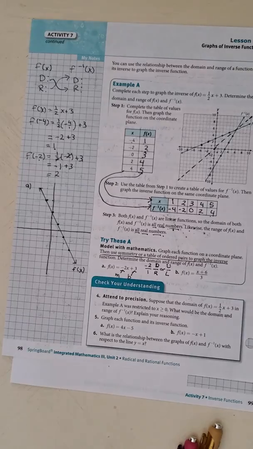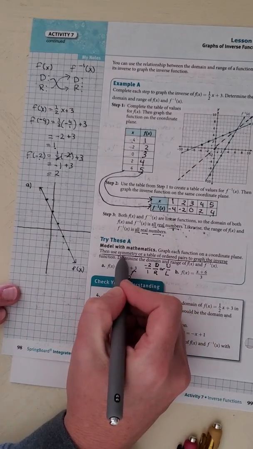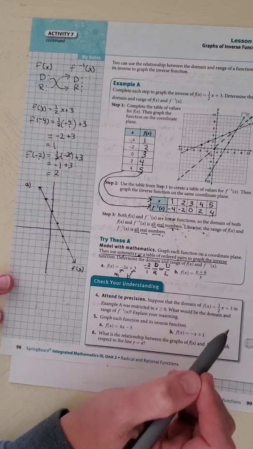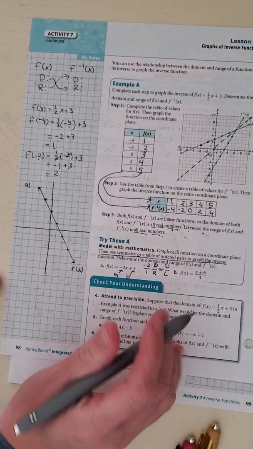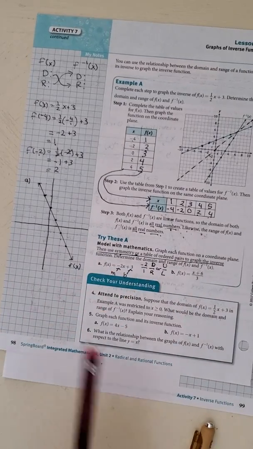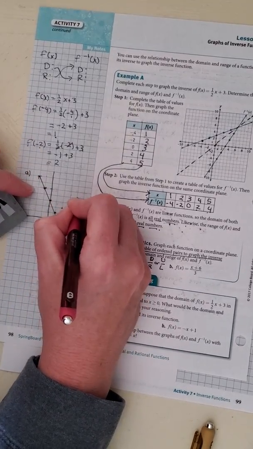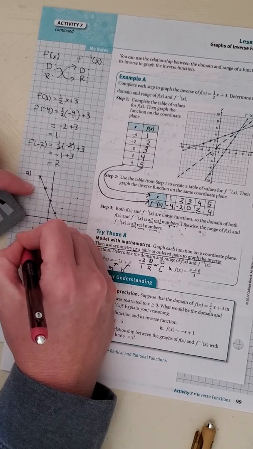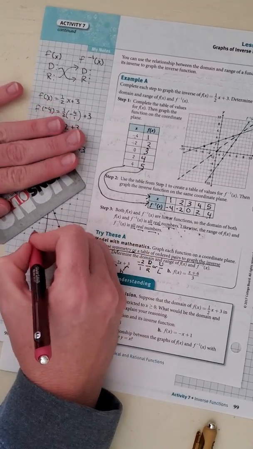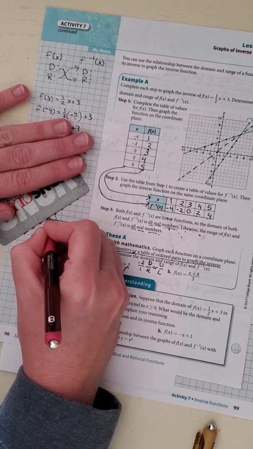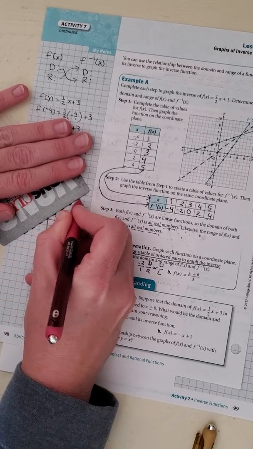Now the inverse function, it says you can use either symmetry or a table of ordered pairs. So I'm going to do it first with symmetry. So symmetry means I'm using the line y equals x. And just to make sure that my graph is really accurate, I'm going to make sure I put as many points as I can, and I'm going to sketch in this line y equals x.